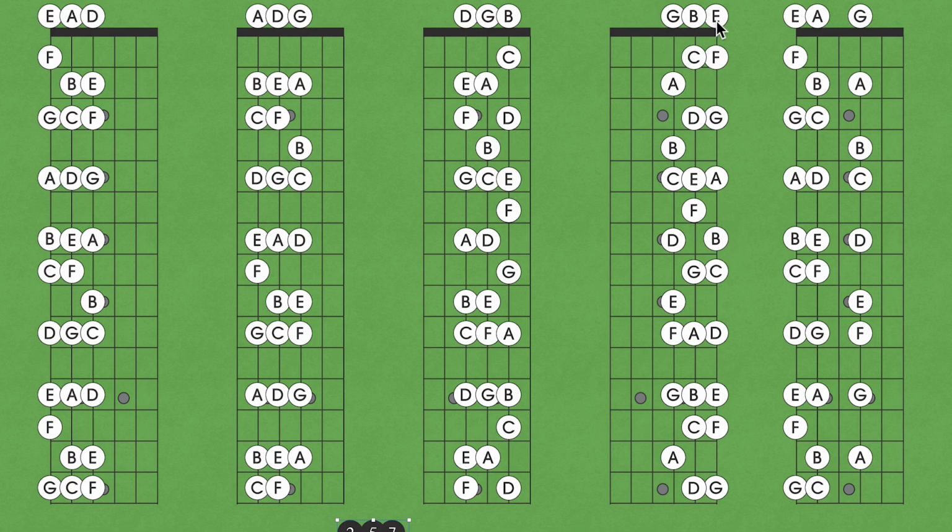Now, coming to these three strings, we see that now we have a minor third, and then a perfect fourth, which forms a minor chord with this note being the root. So E, G, and B forms the E minor, A, C, and E forms the A minor, D, F, and A form the D minor.